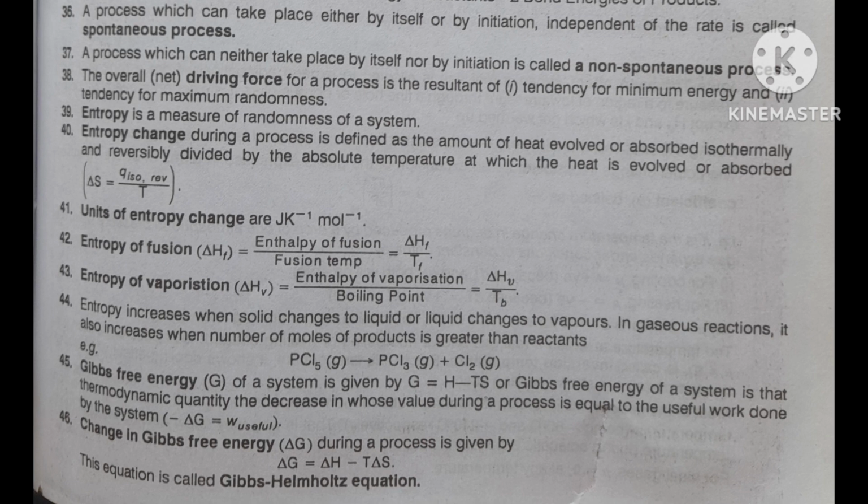Entropy increases when solid changes to liquid, liquid changes to vapors, and in gaseous reactions when the number of moles of products is greater than reactants. Example is PCl5, phosphorus pentachloride. When it dissociates, it gives PCl3 plus Cl2. 1 mole is giving 2 moles.